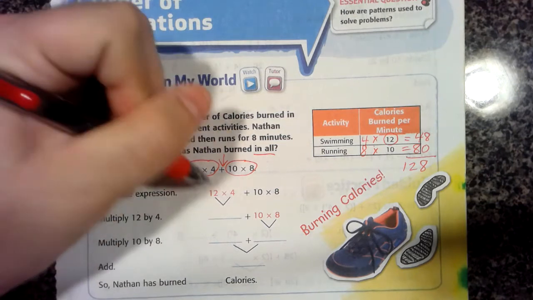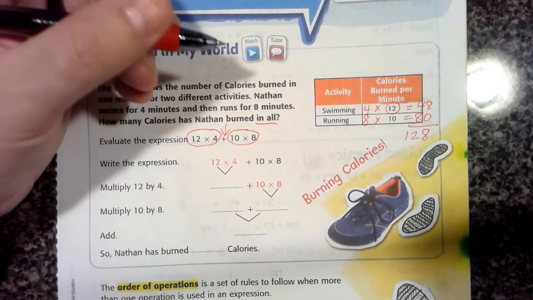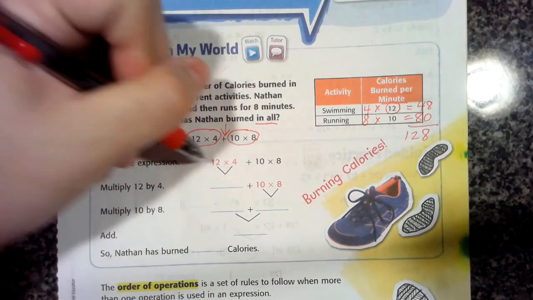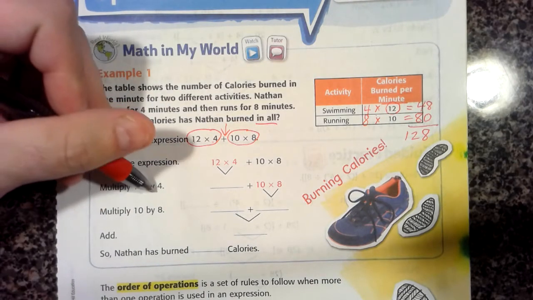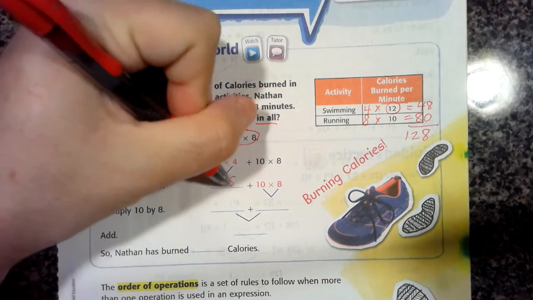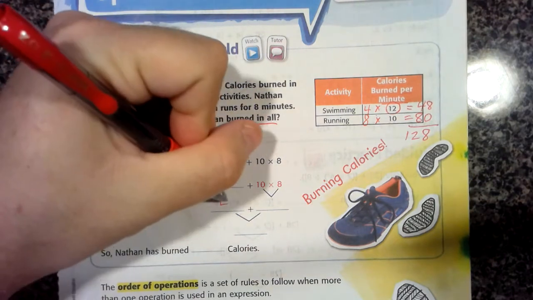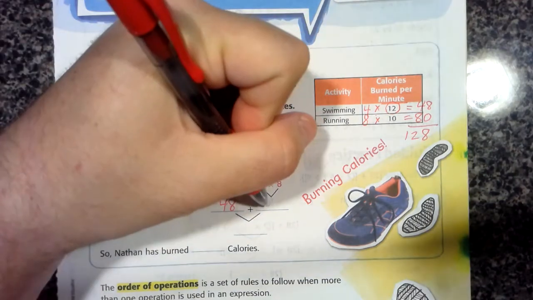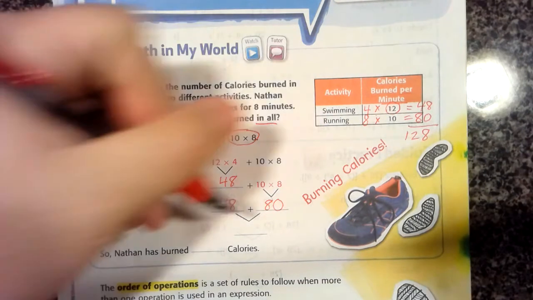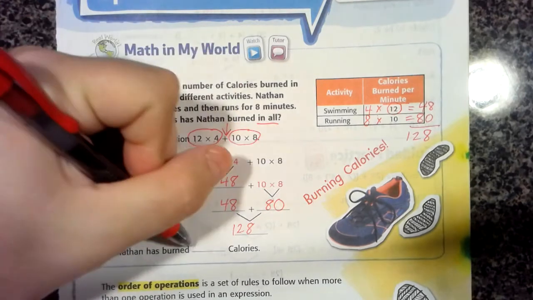If we're doing it the order of operations way, we first write the expression. We multiply the 12 by the 4, which gives us 48. Then the second part is 80. And then we add these and get 128. So you get 128 calories.